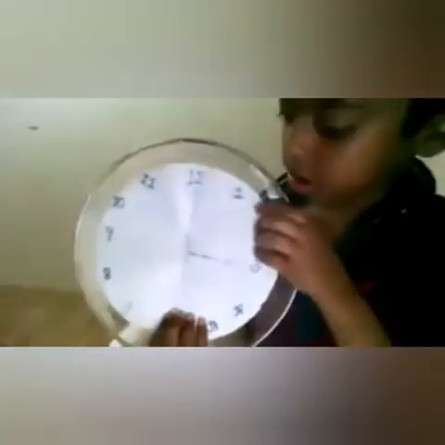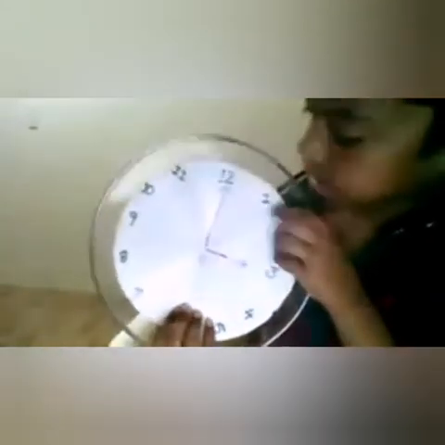We can't imagine a day without the clock. The clock is used to measure the time. The clock is very important.